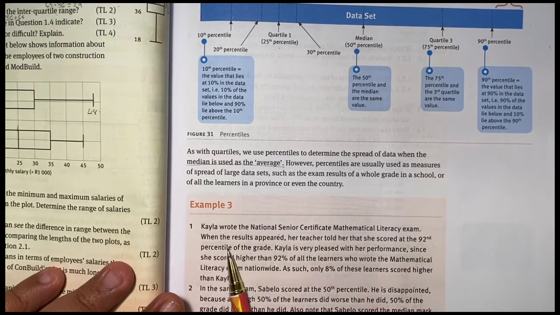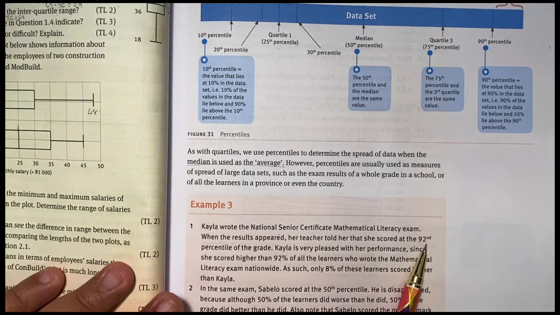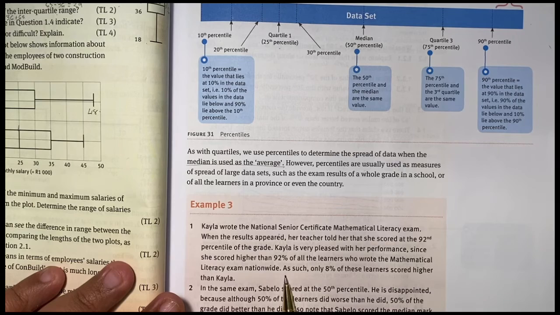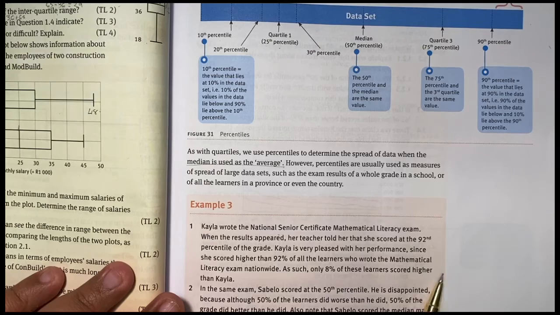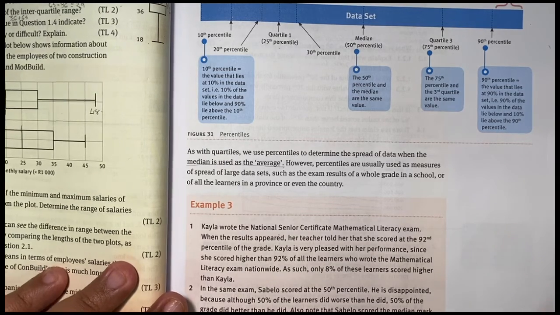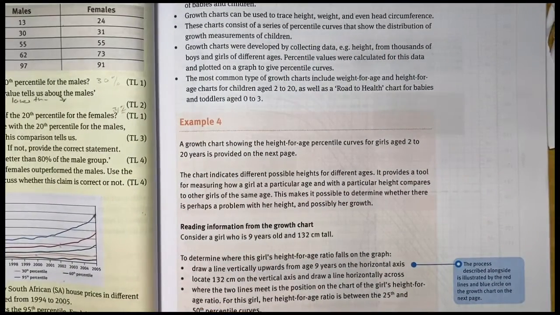So if we have a look at the example, Kayla wrote the National Senior Certificate Math Lit exam. When the results appeared, her teacher told her she scored at the 92nd percentile of the grade. Kayla is very pleased with her performance, since she scored higher than 92% of all the learners who wrote the math literacy exam nationwide. That means only 8% of these learners scored higher than Kayla. In the same exam, Sabelo scored at the 50th percentile. He's disappointed because although 50% of the learners did worse than he did, 50% in his grade did better. Also note that Sabelo scored the median mark, since the 50th percentile is the median. You will do exercise 4.